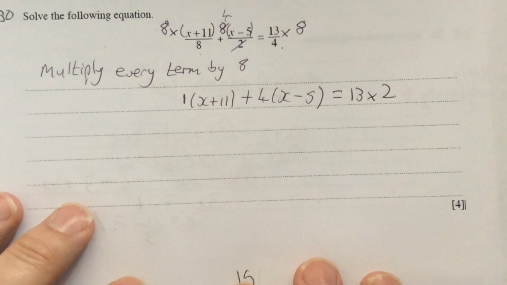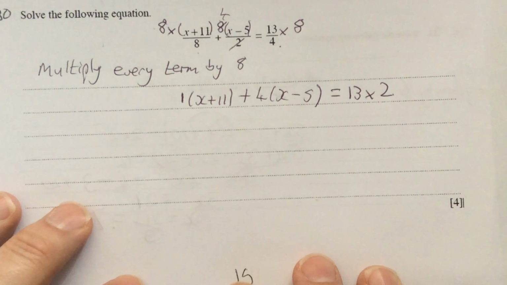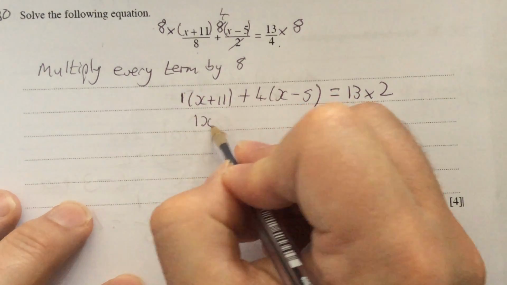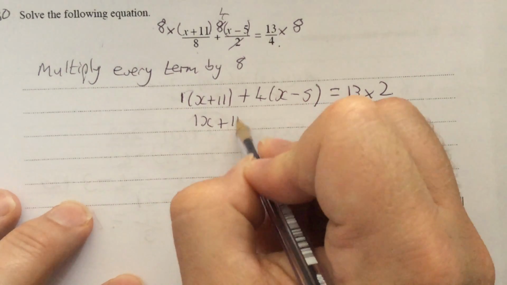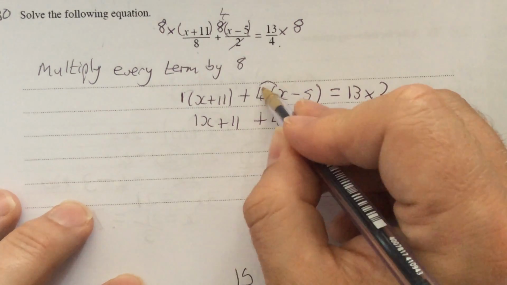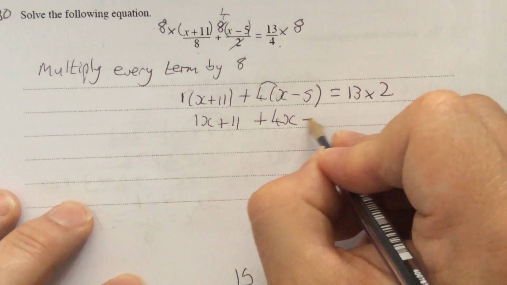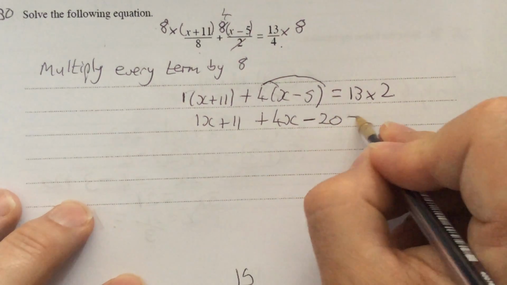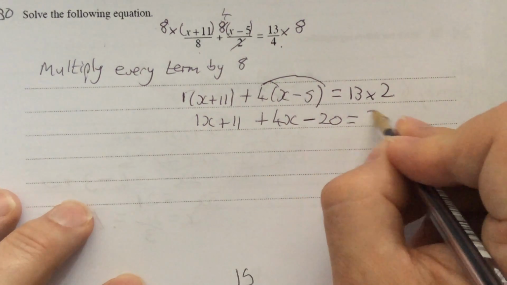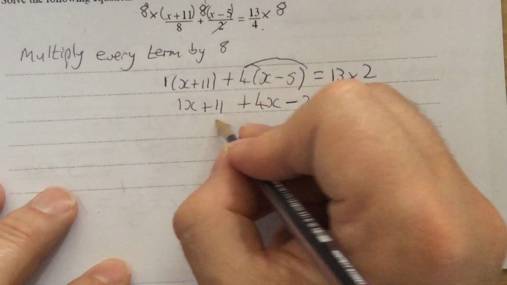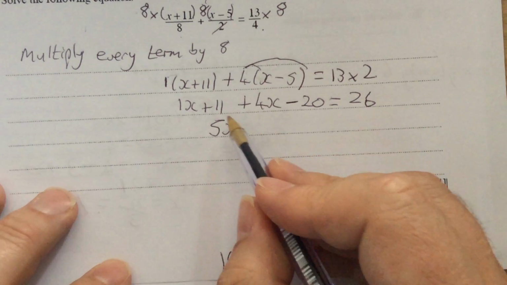What I'm going to do now is multiply out the bracket, collect the terms together and solve it. So let's multiply out the brackets. 1 times x is 1x. 1 times 11 is 11. 4 times x is 4x. Plus times a minus is a minus, and 4 5s are 20. And that's equal to 13 times 2, which is 26. So 1x add 4x is 5x.